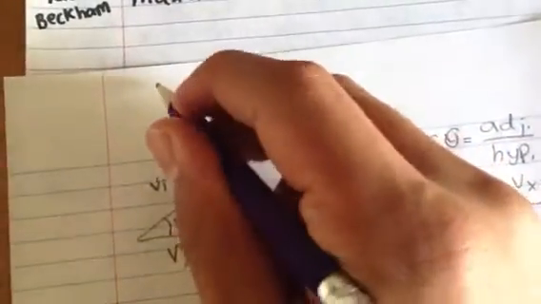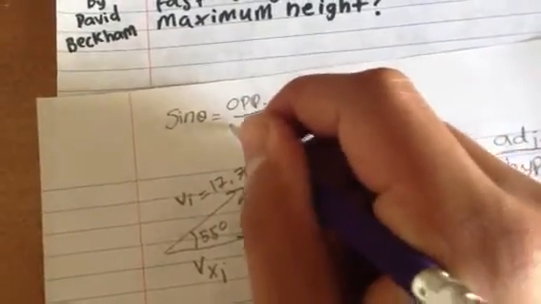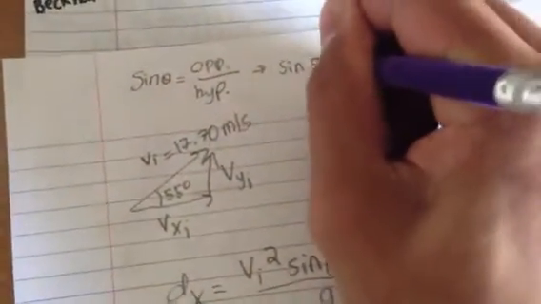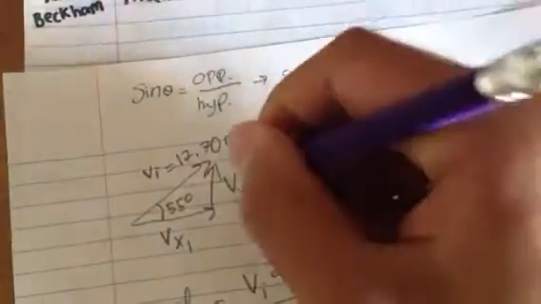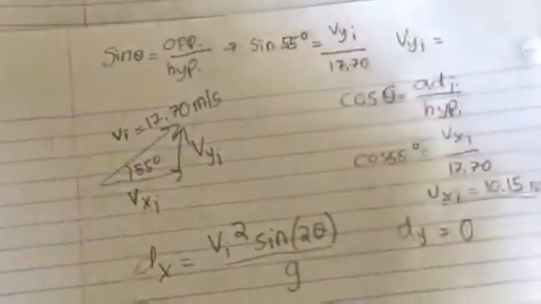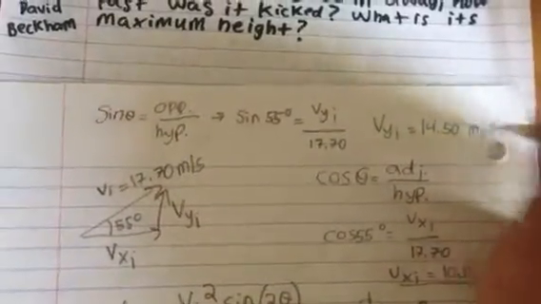So let's go up here. Now we're going to use a new trig function called sine, and that's from the angle's perspective, the opposite side over the hypotenuse. Again, this is all in a right triangle, so in this case, it's the sine of 55 degrees, and that equals the opposite, which is VYI, what we're trying to solve for, over 17.70. Again, we cross multiply, and we get VYI to equal 14.50 meters per second.